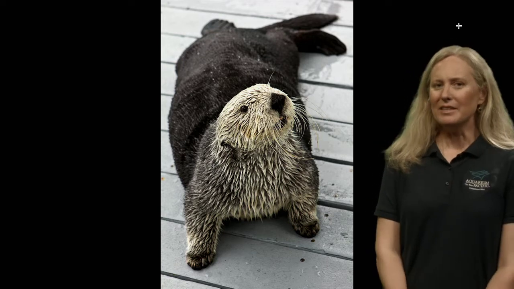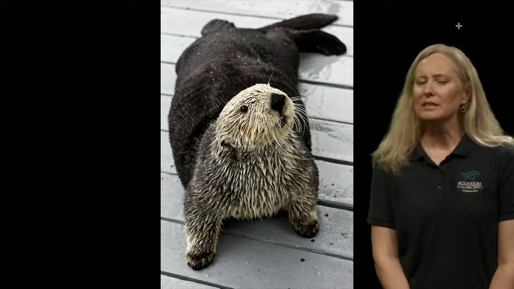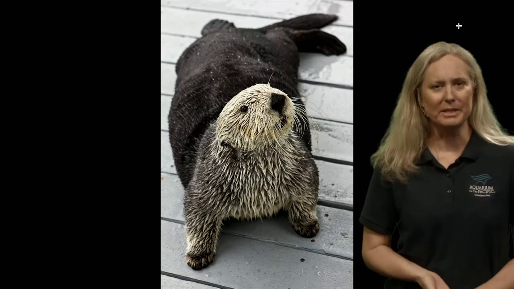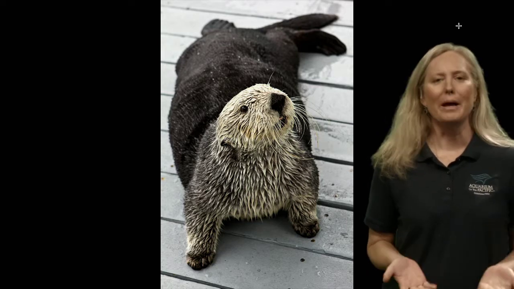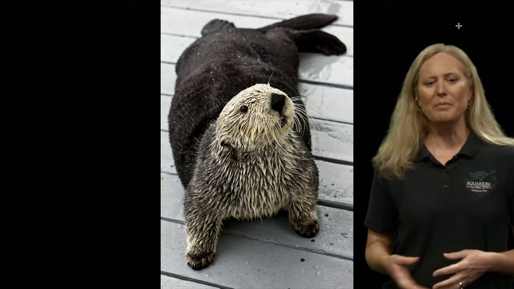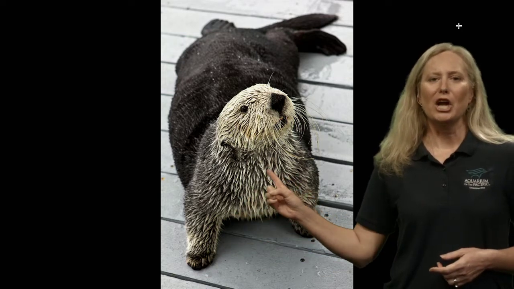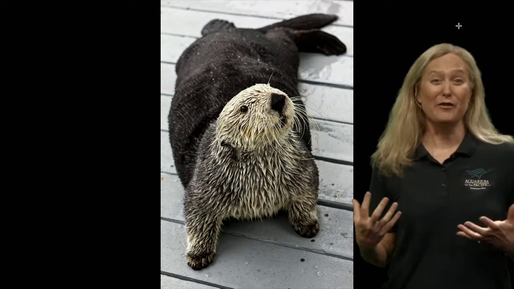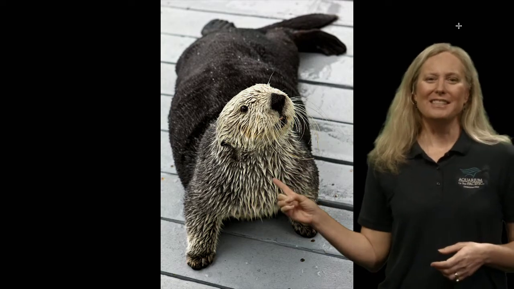So now looking at this otter, what kind of animal do you think it is? Well, it's clearly not a fish. It's not an amphibian. It's not a reptile. It is a mammal. One of the main giveaways that this is a mammal is all of that hair all over its body, right? When we think of mammals, we think of dogs or bears and things with lots of fur, lots of hair. Well, this is no exception.